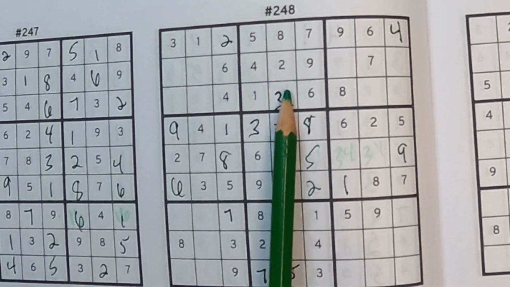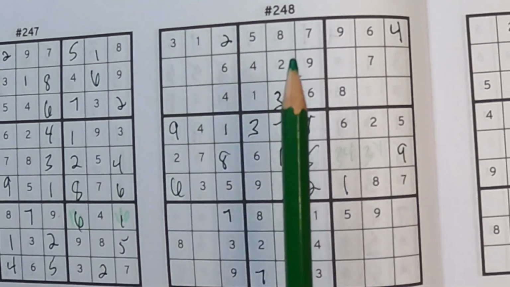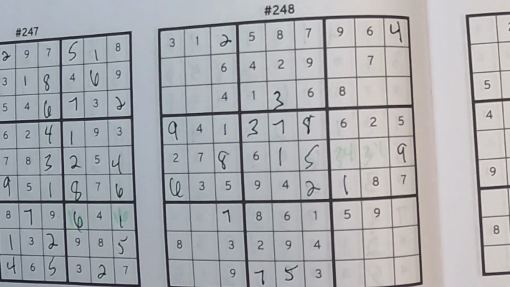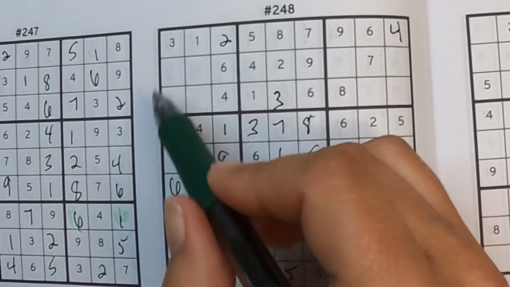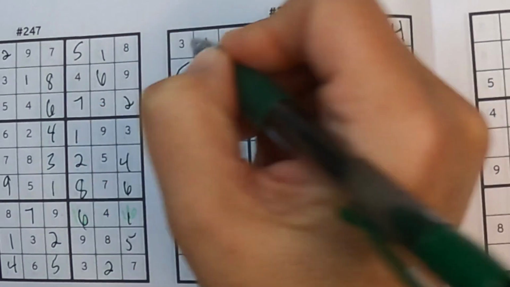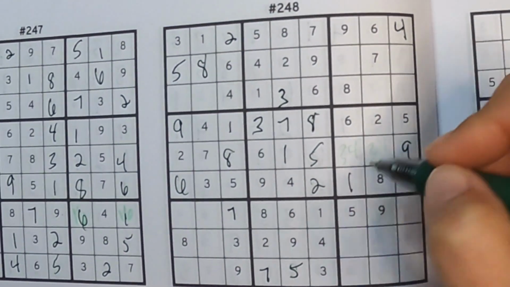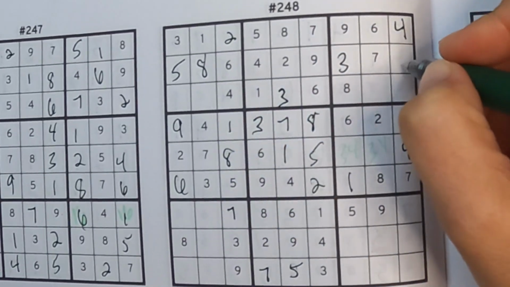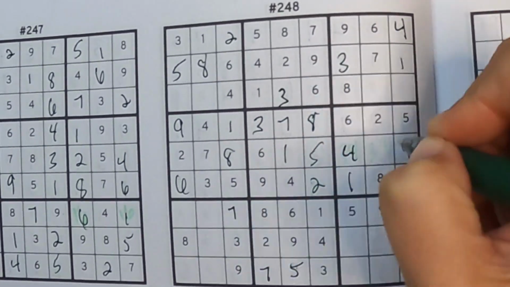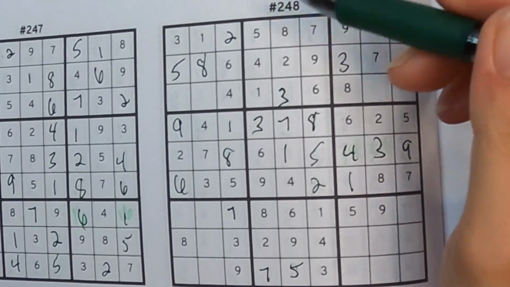For this row, we're missing 1, 3, 5, and 8. We've got the 1, 3, and 8 here, so this is our 5. That 1 and 3 means this is our 8. We've got a 1 here, so 3, 1. That 3 makes this our 4, 3.